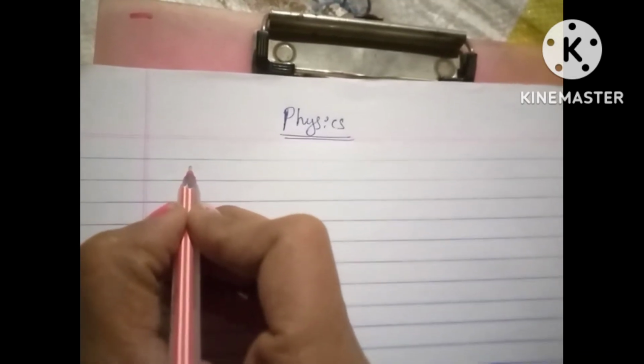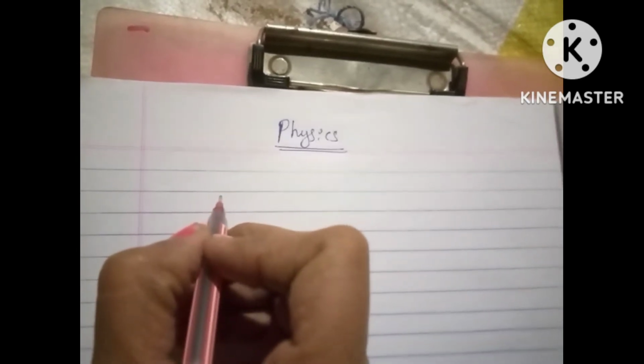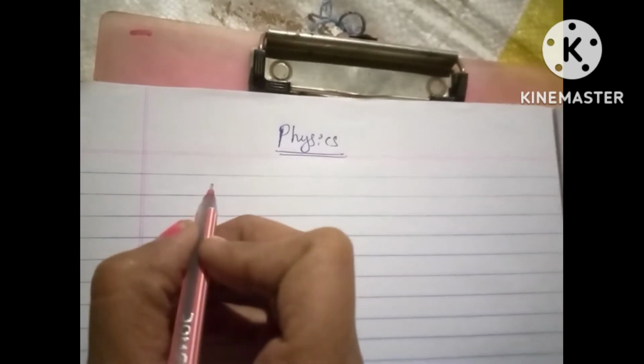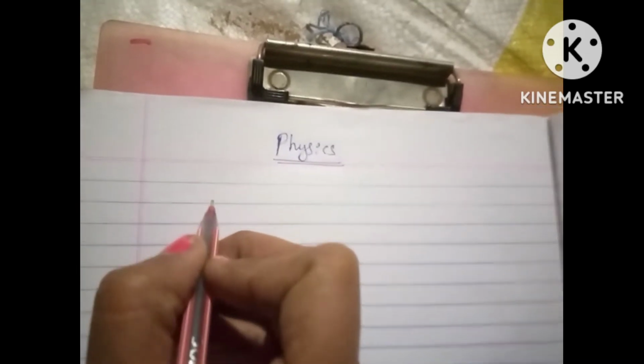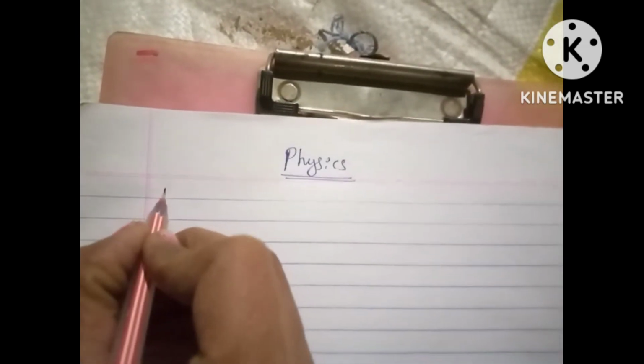In this class we have to study about some important points of dynamics. Those are scalar and vector quantities. First one, scalar quantities.